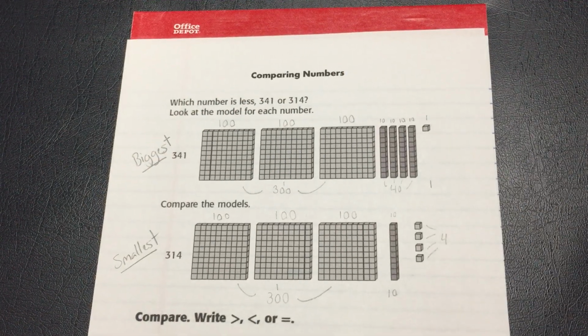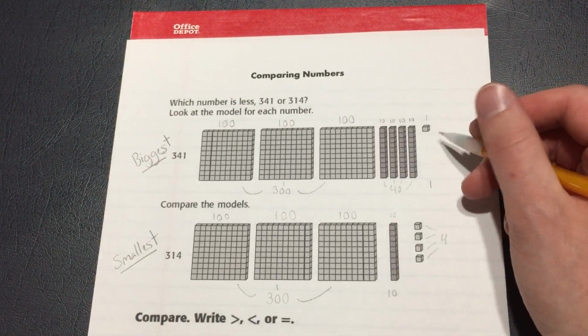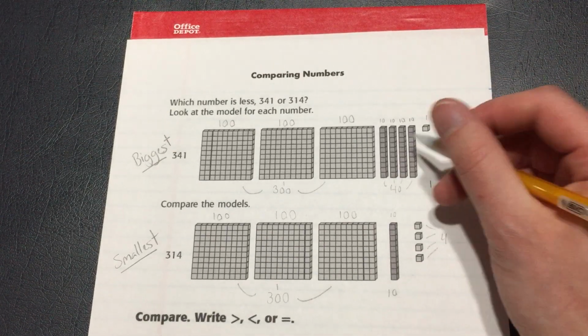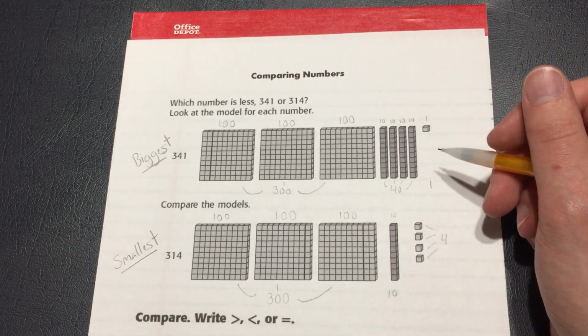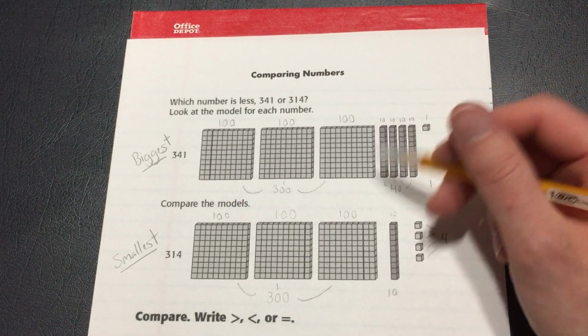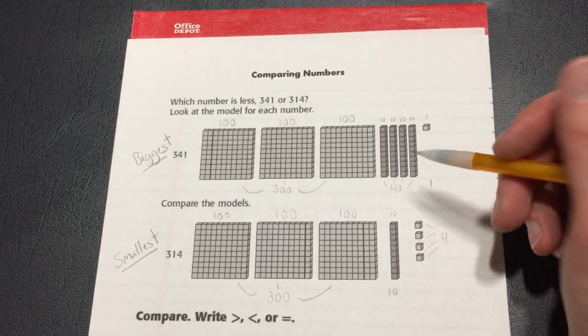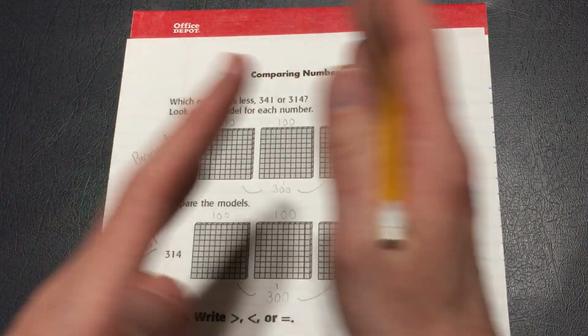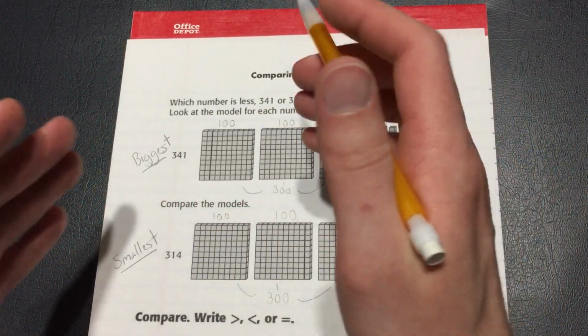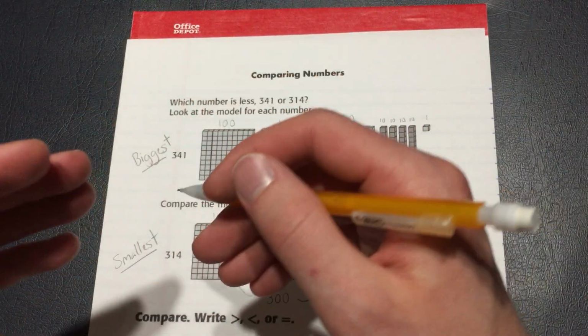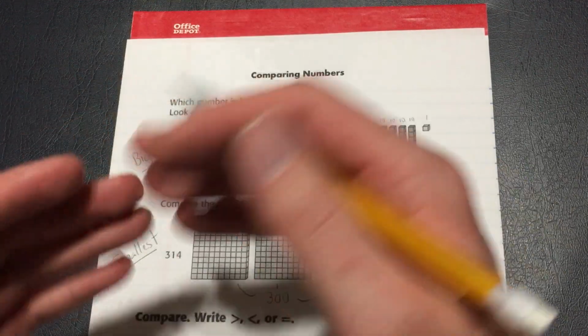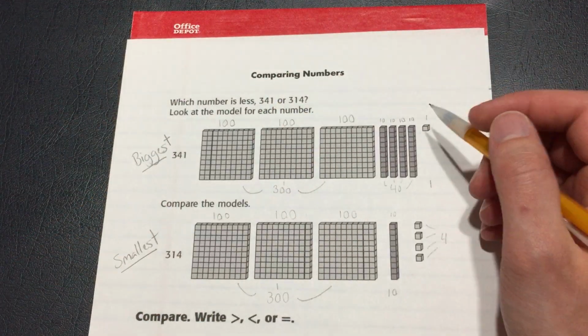Now just for fun, we can look at the ones too, but that's not really going to help us because the tens told us exactly what we had to know. They told us which one of these numbers is bigger. That is what made the difference first. If we go from left to right, we're going to see what is the same, and if stuff continues to be the same, we're going to keep on going until we find something different.